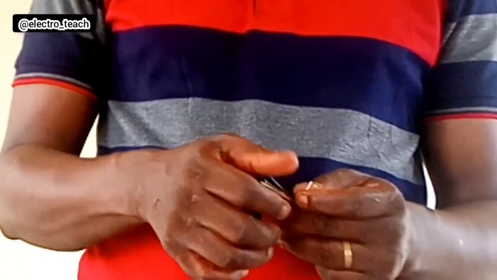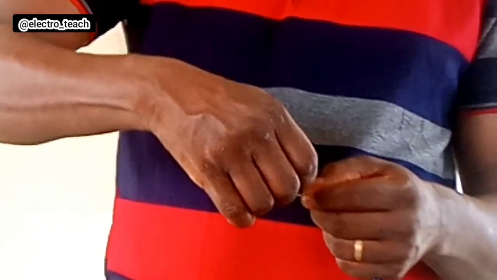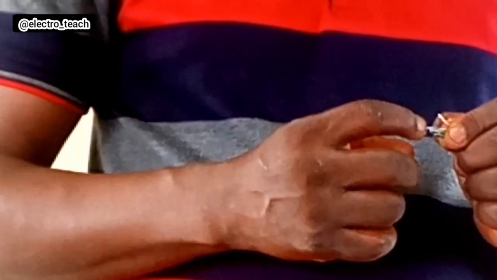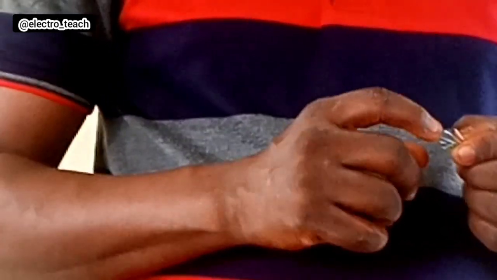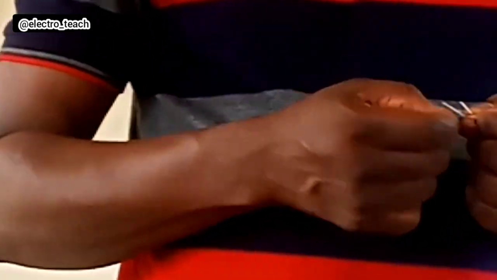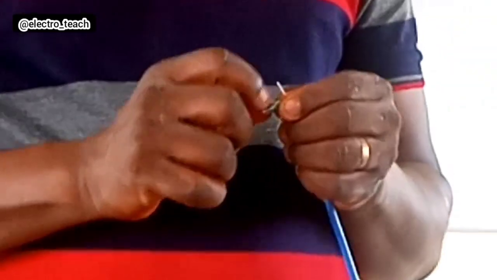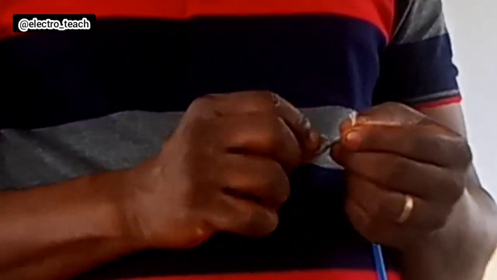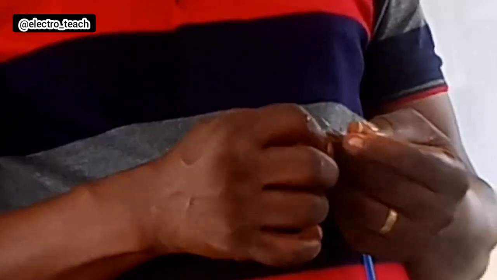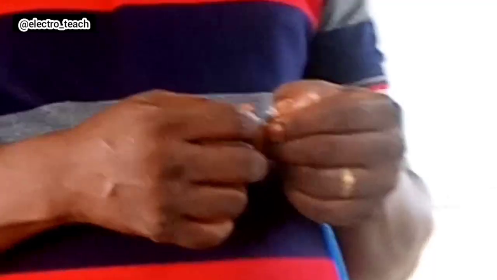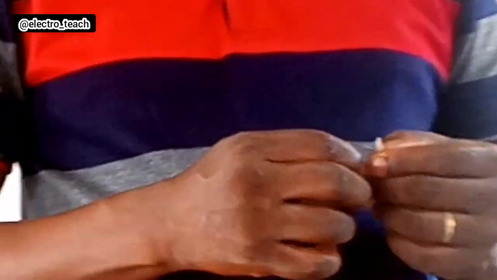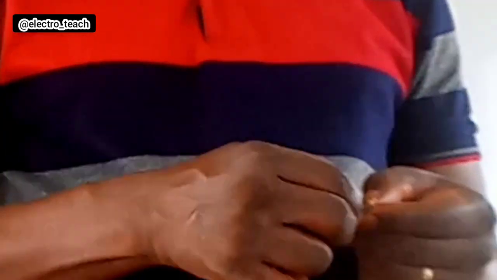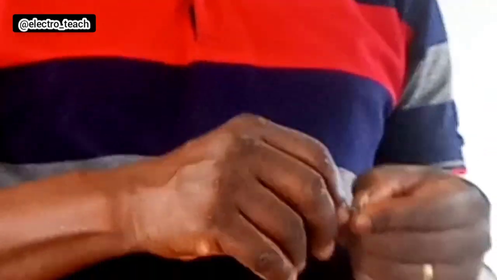First of all, we start with white on orange, am I right? Yes. White on orange, then orange. The next one is white on green. White on green? Yes. Then blue. Okay. Then white on blue. Okay. Then green. White on green, then blue. Then white on brown. White on orange, white on green, blue, white on blue, green, white on brown, then brown. Yes, sir. That is it.